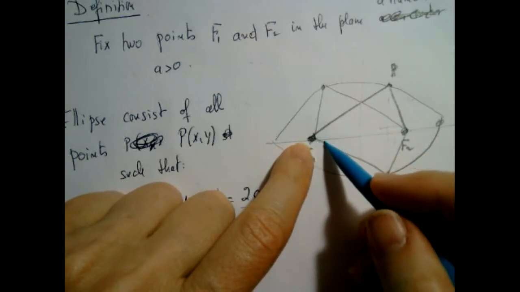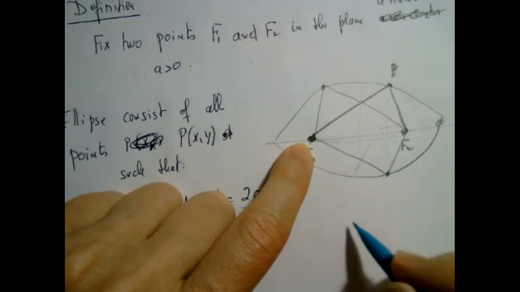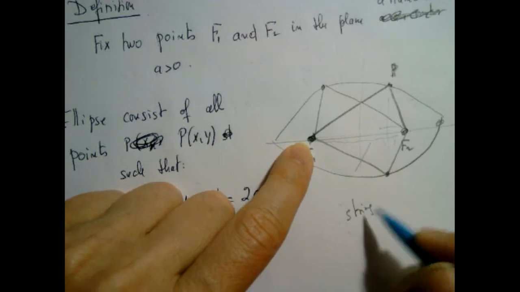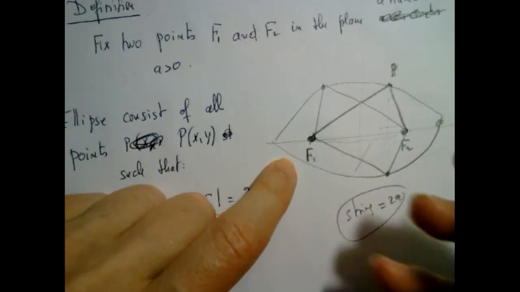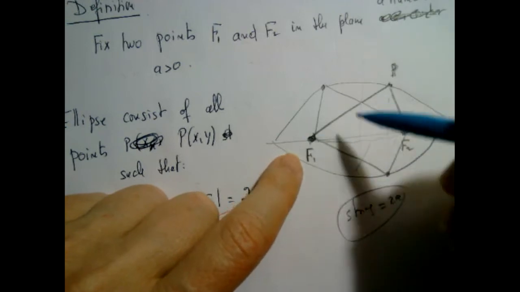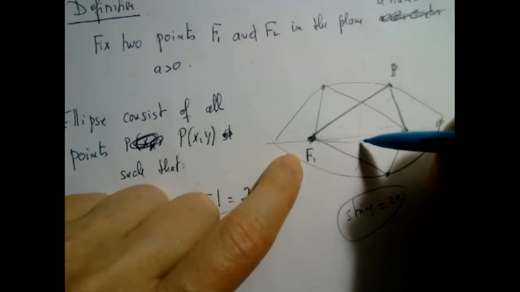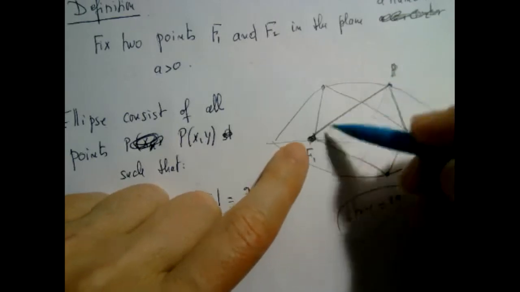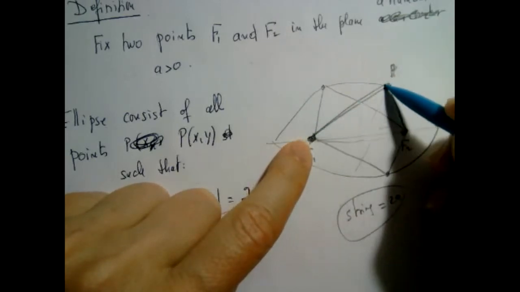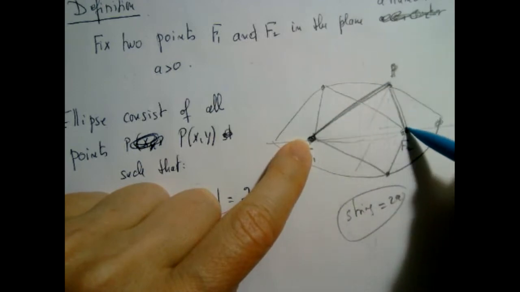And you take a simple string where the length of the string is 2a. You take the string and your pencil and stretch it. If you stretch the string, you will get exactly this point right there.